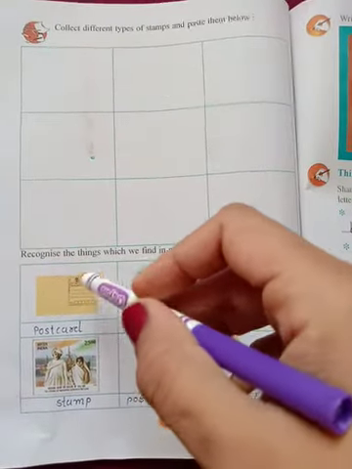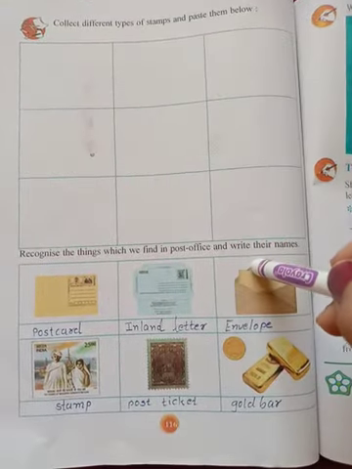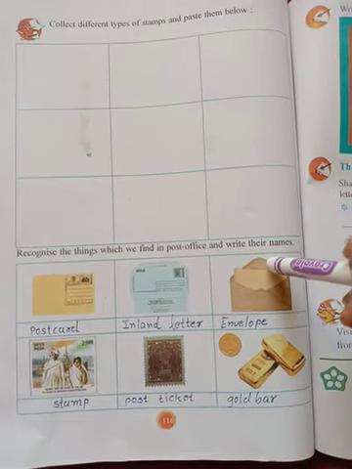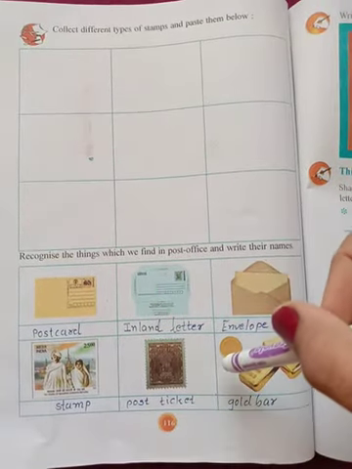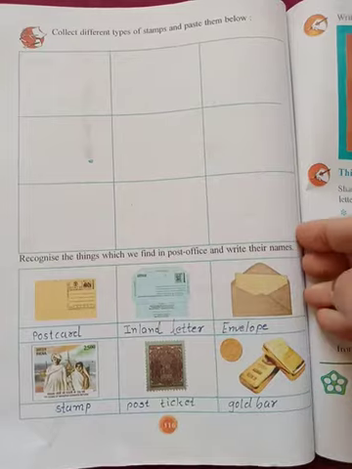Okay. Here, recognize the things which we find in a post office and write their names. So please write your own and then check it. Okay.